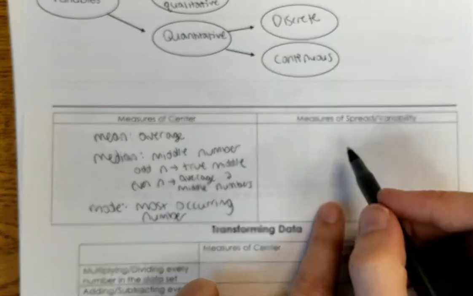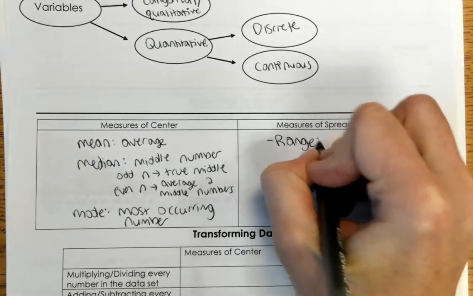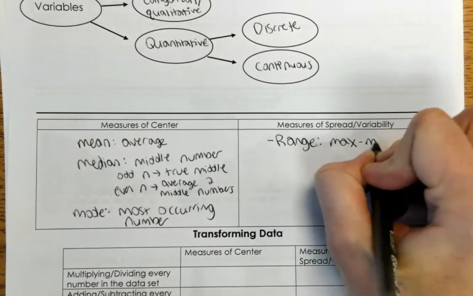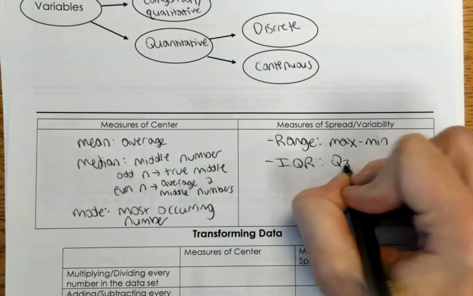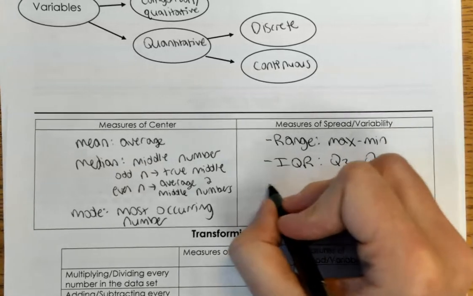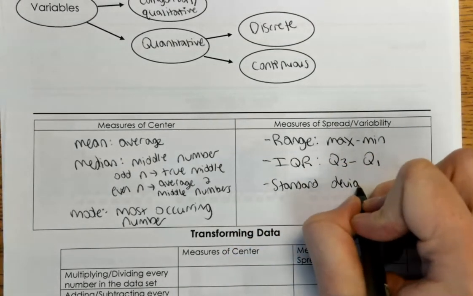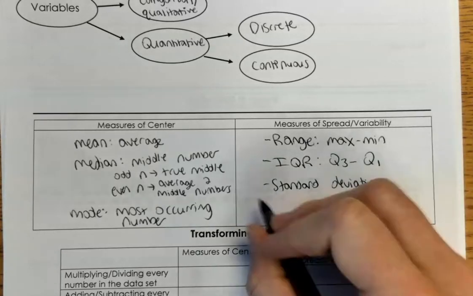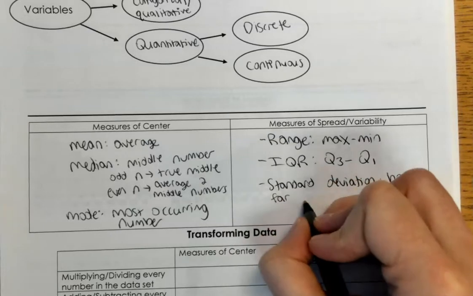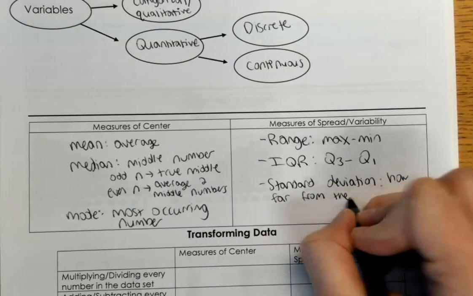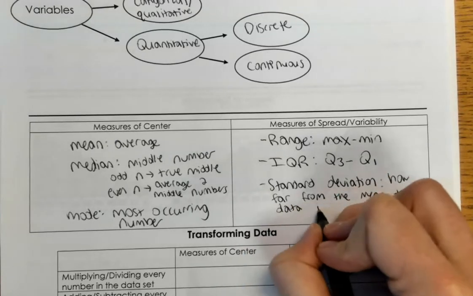All right, measures of spread. We have your range, which is your max minus your min. Your IQR, which is your Q3 minus your Q1. Your standard deviation, which is how far from the mean the data is.